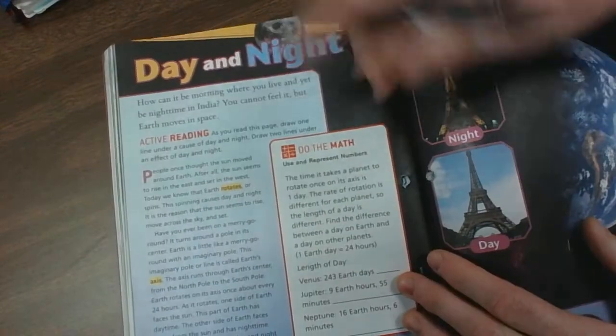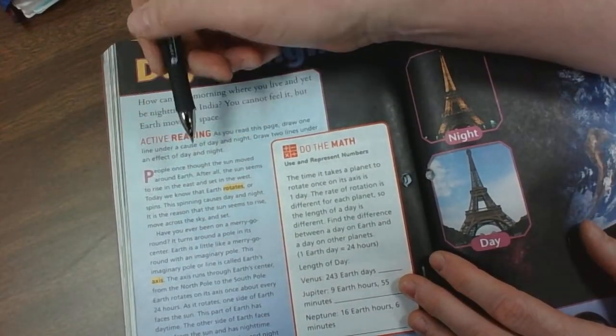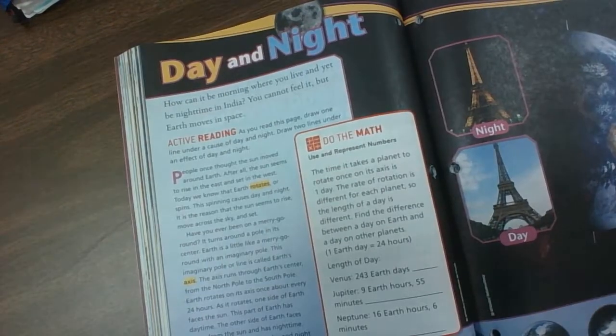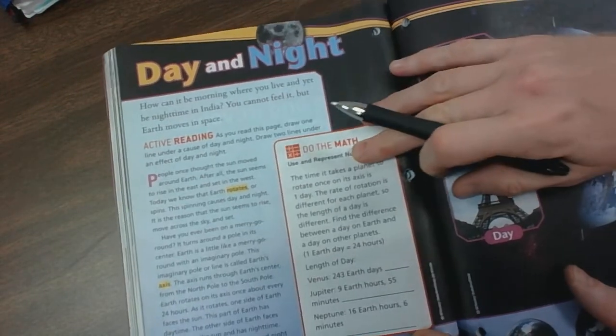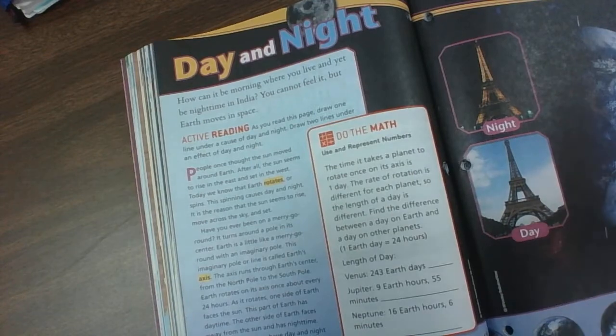You're going to read about day and night. That's where the rotation, the spinning of Earth on its axis, causes our day and night. All right? Look down here at the pictures. Now, the math on this page, we're going to talk about that here.